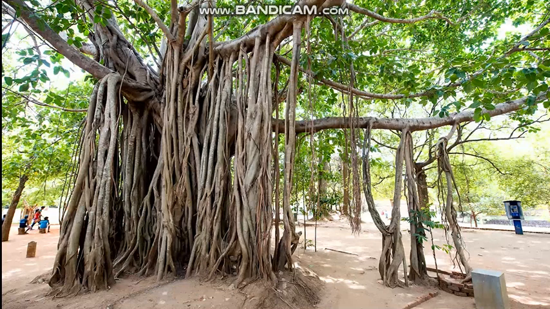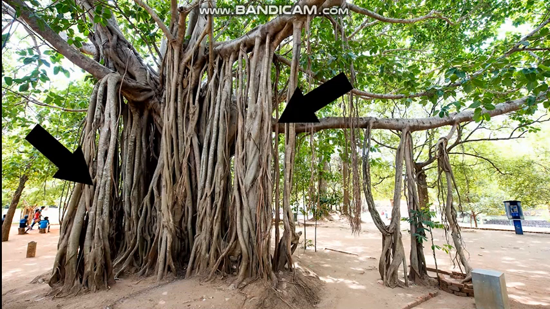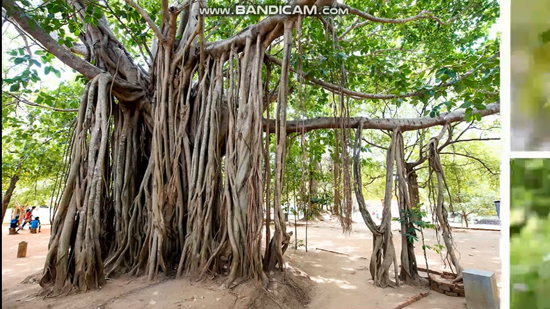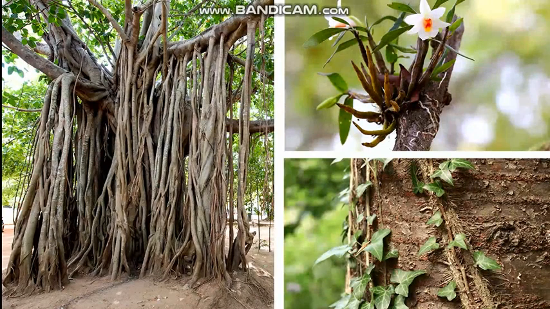Look at the roots on this banyan tree. These are called aerial roots. Aerial roots are found in plants that grow on surfaces such as trees and rocks. These roots attach the plant to the surface it grows on. They absorb water from the air. Orchids and ivy also have aerial roots.